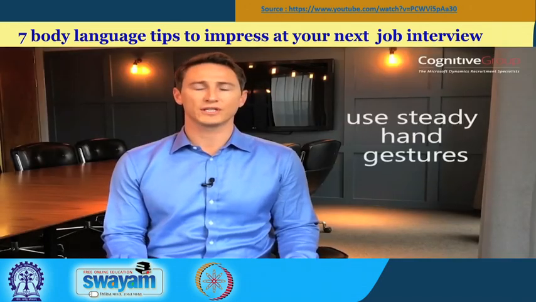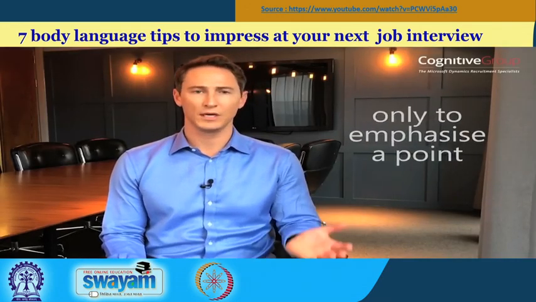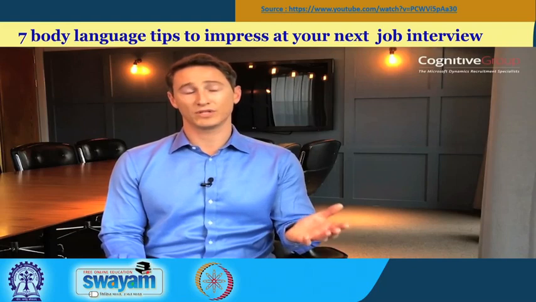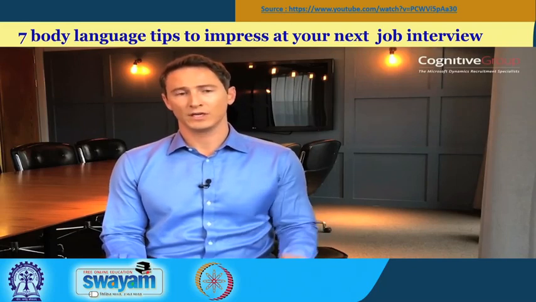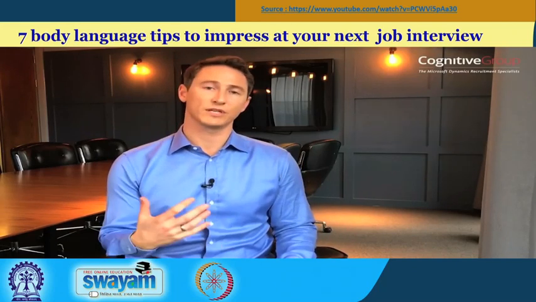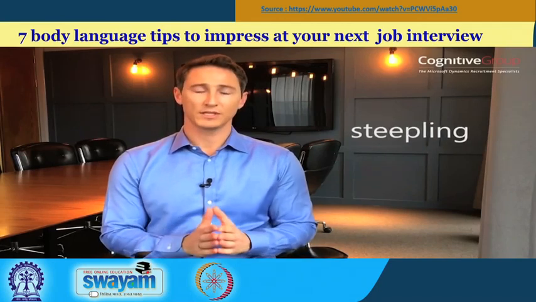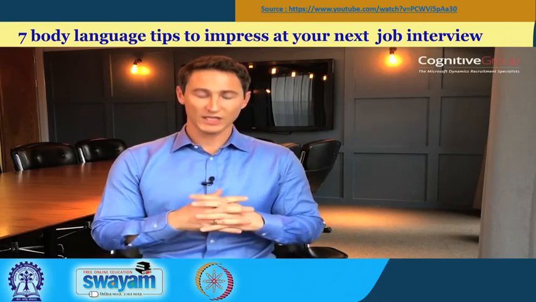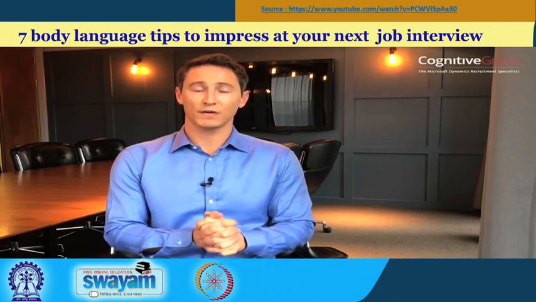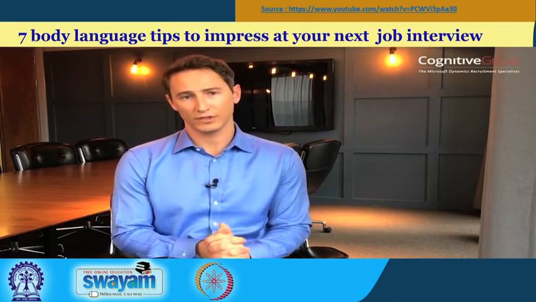Keep your hand gestures steady and only to emphasize a point. Palm upwards signifies that what you're saying is honest and trustworthy. Touching your heart signifies that what you're saying is genuine. Steepling is a sign of confidence. Conversely, clasping your hands is a sign of self-comfort and anxiety. So make sure you avoid these.